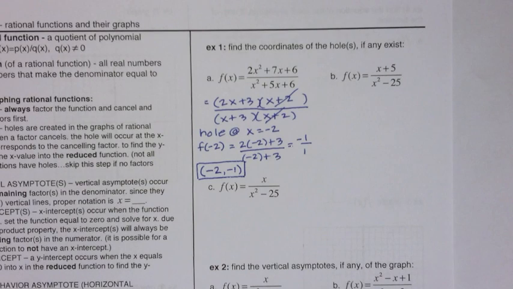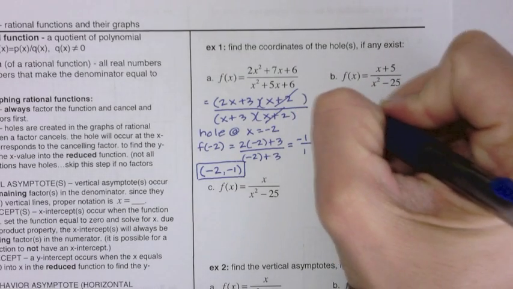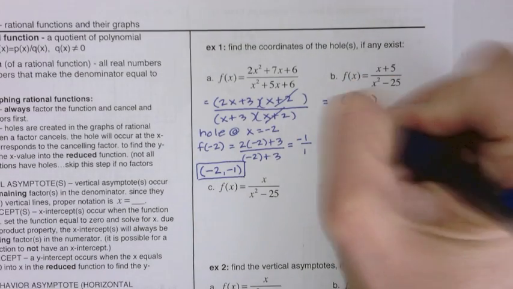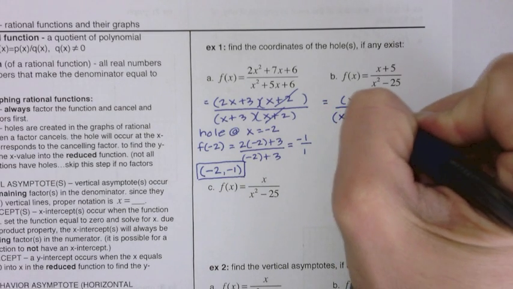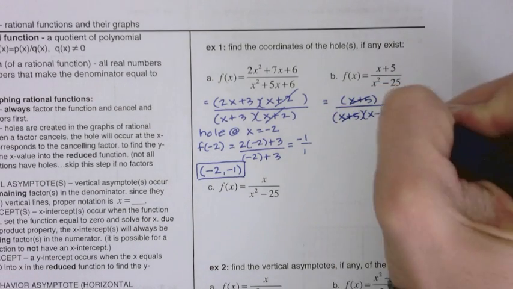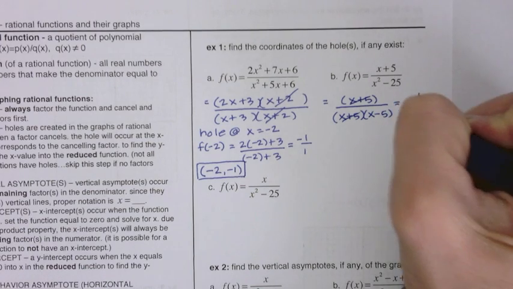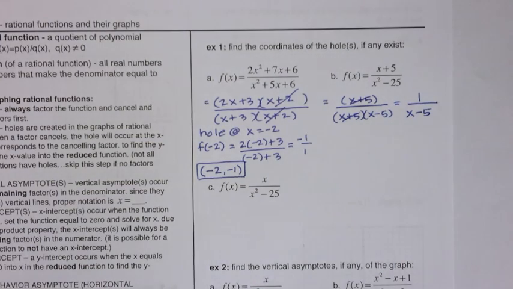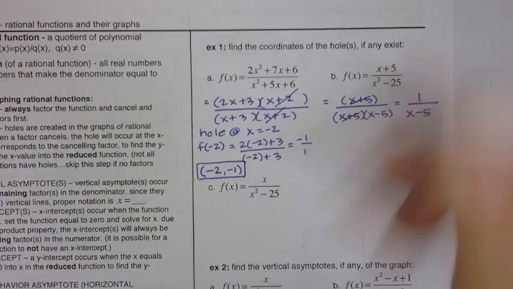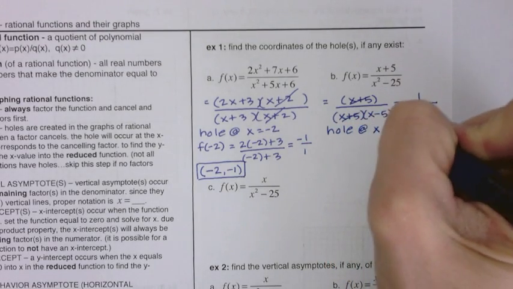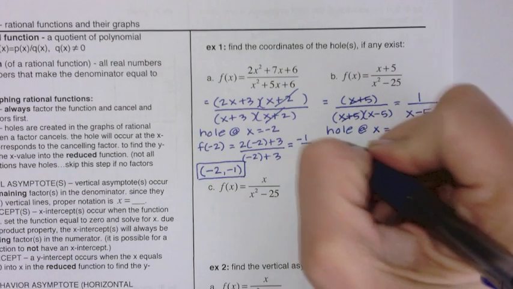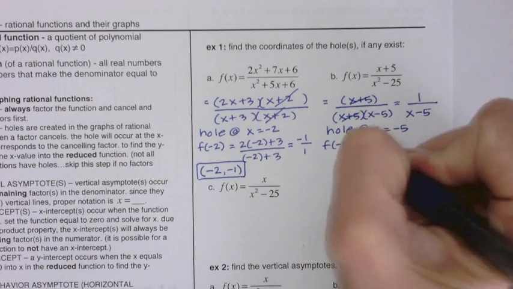Okay, if you feel like you've got that, I suggest you pause the video and try B on your own. If not, you can just watch me do it right now. So again, step 1, especially when we're finding holes, since it deals with factors that cancel, we need to factor. So x plus 5 cancels, so the reduced function is 1 over x minus 5. So we know we have a hole at x equals -5. So we're going to plug in -5 into the reduced function.